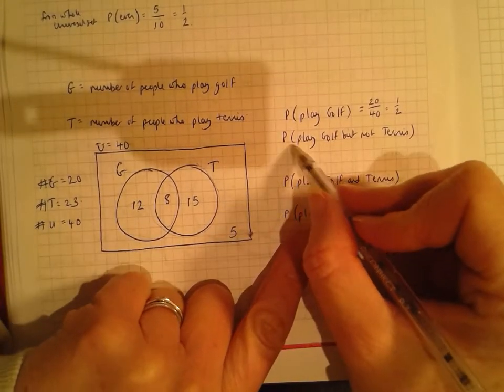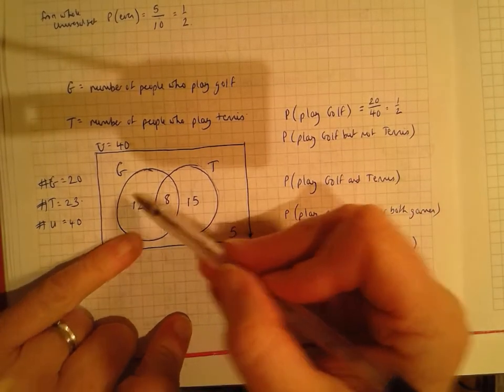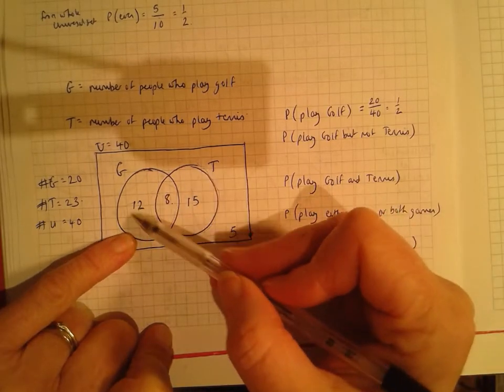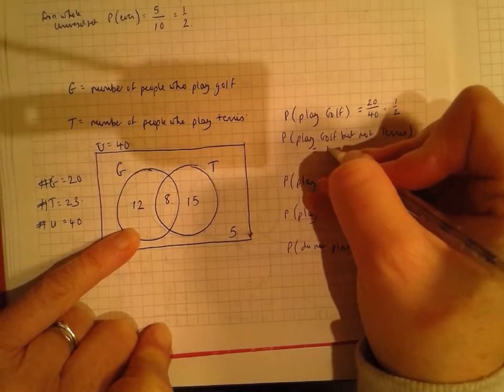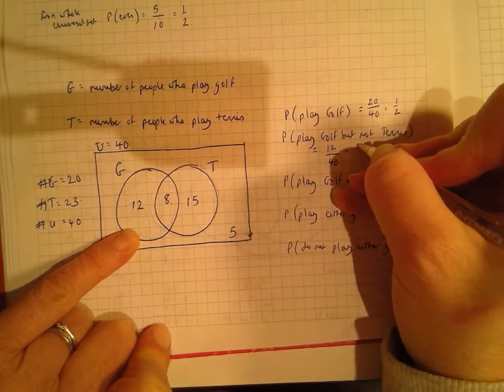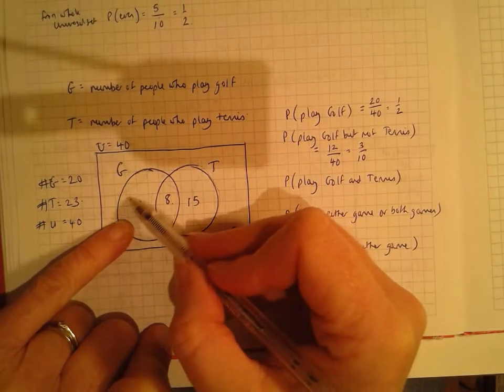The probability that they play golf but not tennis is only these 12 people. These 8 people play tennis. They play golf and they play tennis. So this group here is going to be 12 out of 40, which should be what? 4 goes into both, 3/10. Because these people play golf but not tennis.